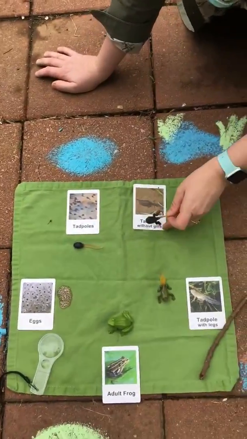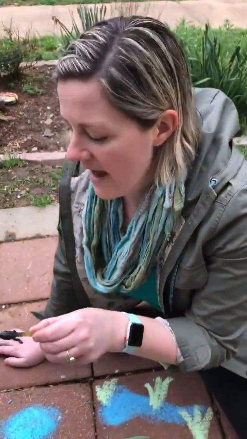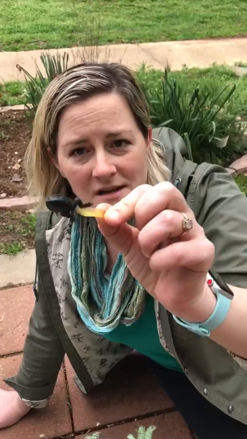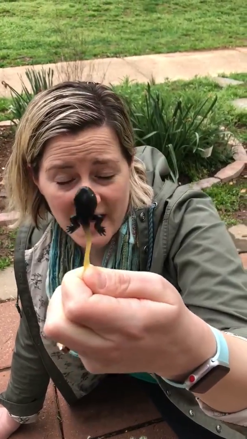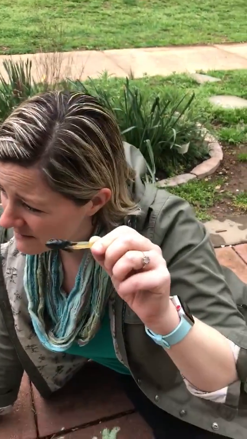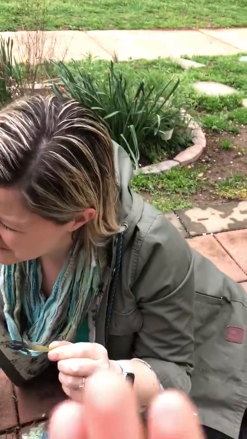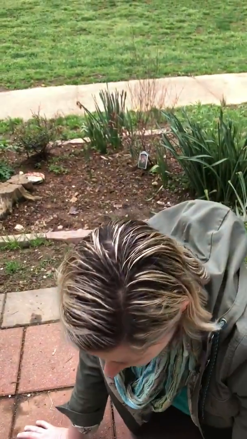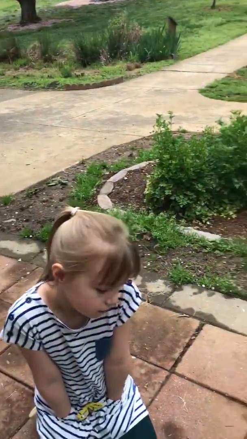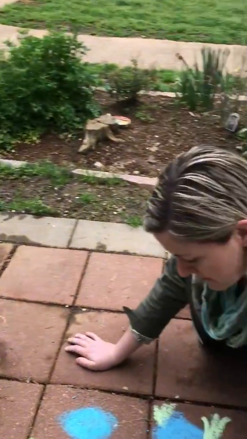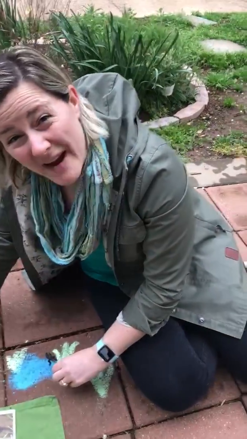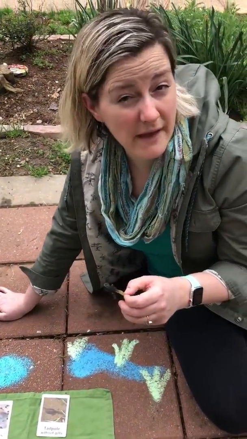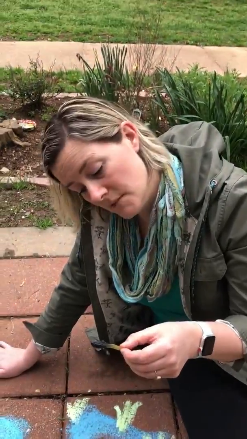So Anna, this is a tadpole without gills, right? So it still has its tail, and it's just starting to grow those hind legs, but it doesn't have gills. And what do gills help a frog do? Do they help a frog breathe underwater, right? So if it's starting to lose its gills, then it's going to have to come up onto land. So it's starting to learn how to come up above water, so it can breathe the air on land.